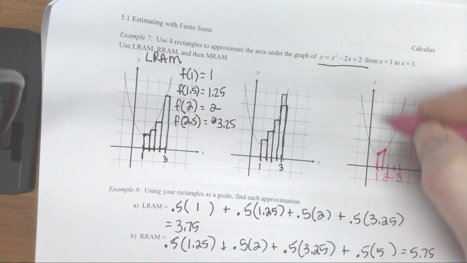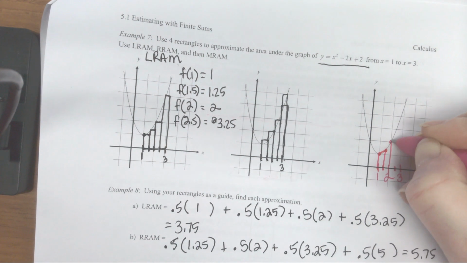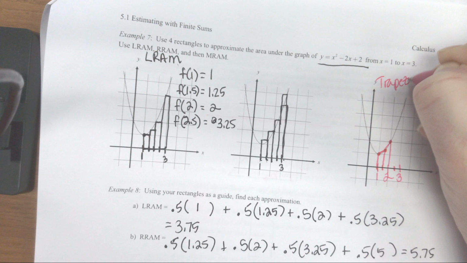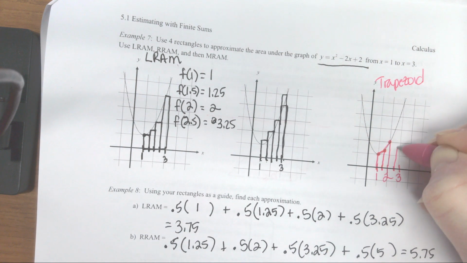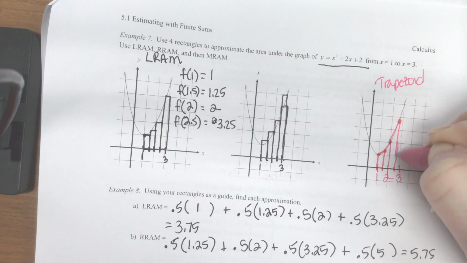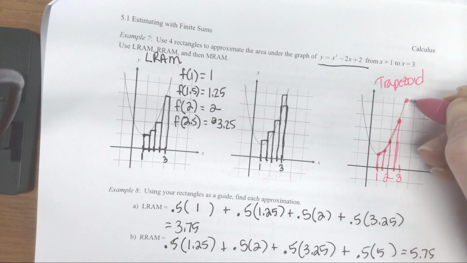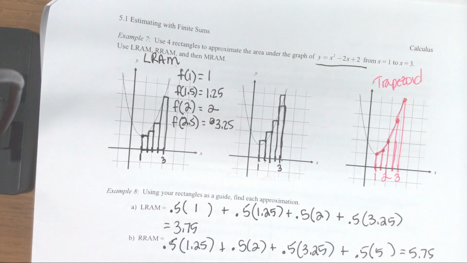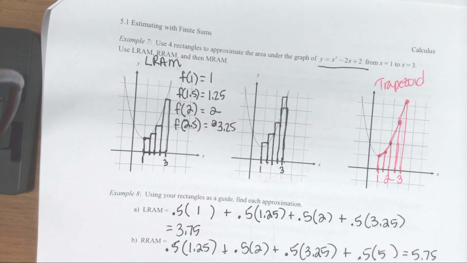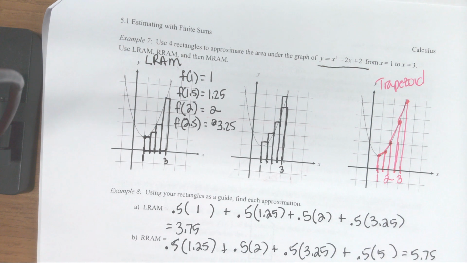Because it at least is cutting that curve on a diagonal. So if I was doing this one, this is a trapezoid, not an MRAM, so I'm just using this for drawing purposes. Pretty steep one. I know my drawing's not the best, but you get the idea. Okay, so trapezoid would be probably on that a better approximation than the midpoint Riemann sum as well. Okay, so that's what it looks like.